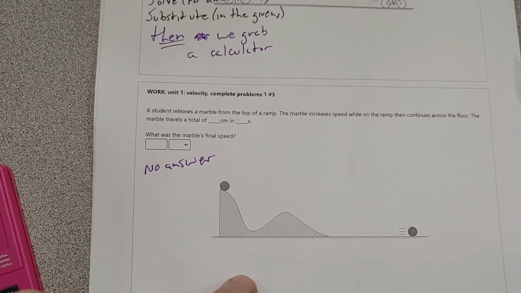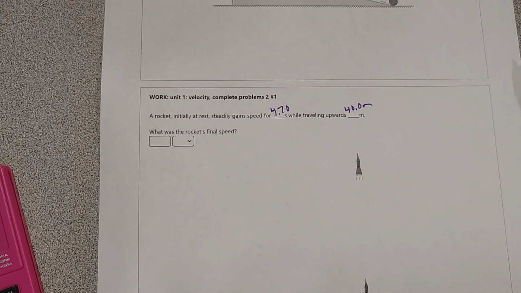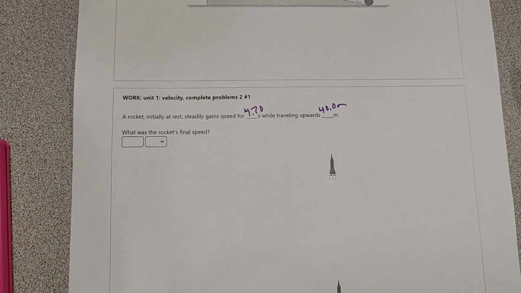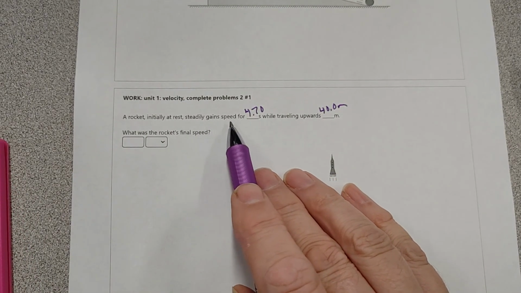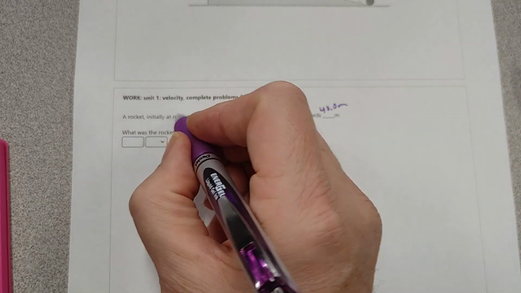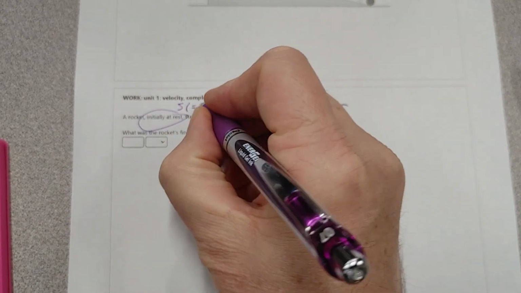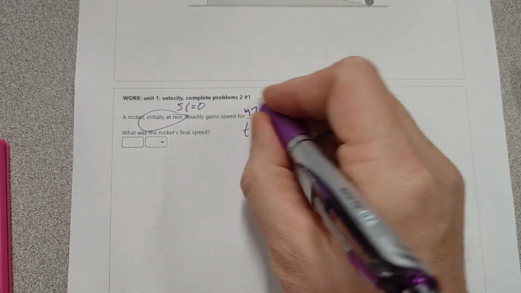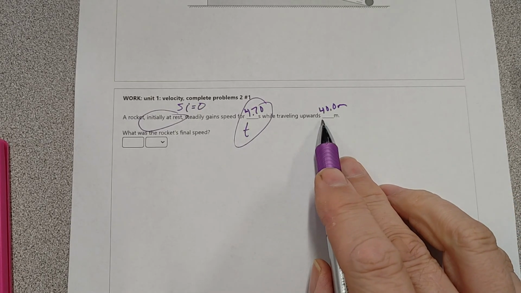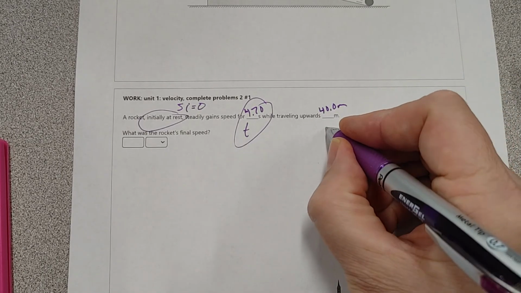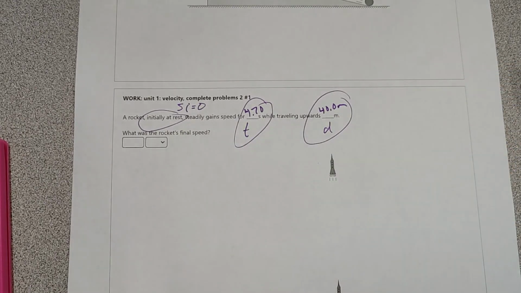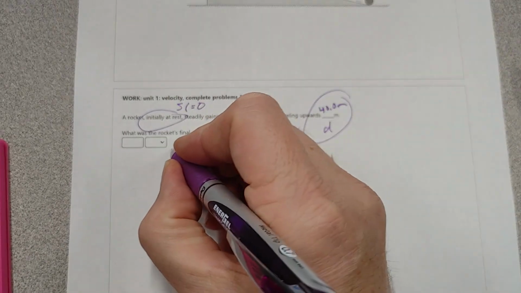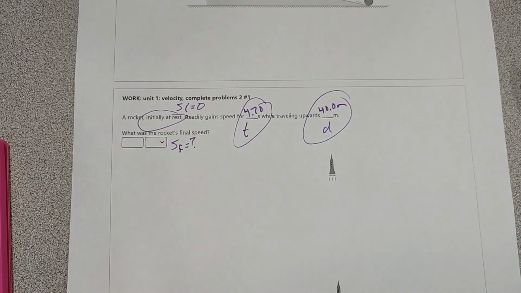Okay, go on to one last one here, and then I will call it quits, and I'll publish this on the website. Okay, a rocket initially at rest steadily gains speed for 4.70 seconds. Initially at rest, speed initial is equal to 0. That is my time. While traveling upwards 40 meters, that is my distance. That's the important stuff that was in my problem. And then they want to know what is the final speed. So the final speed equals question mark.